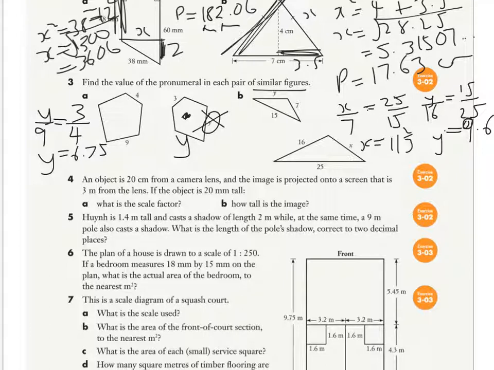Now, an object is 20 centimeters from a camera lens, so let's actually look at the object. Okay, so it says the image is 20 millimeters tall. It is 20 centimeters from the lens. The screen is 3 meters away from the lens, and we're trying to work out the x.